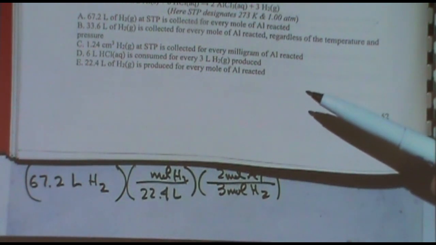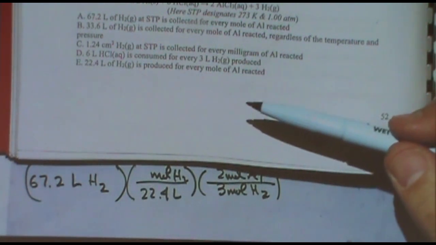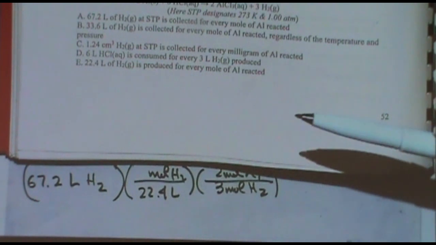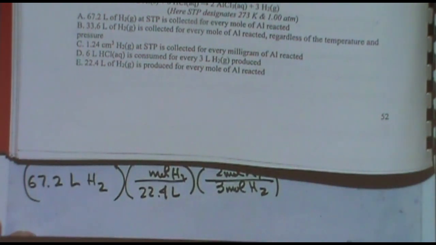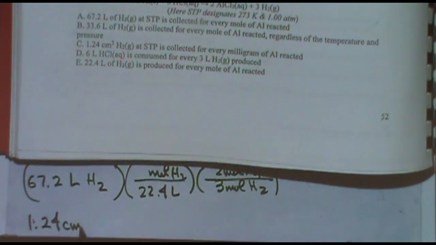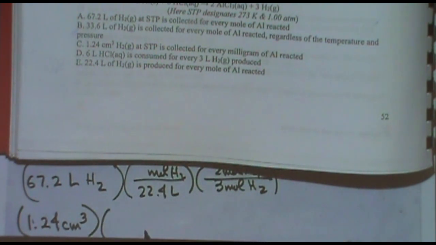Do you want me to do another one? Is there another letter that's super exciting for you? Well, I put B and the correct answer was C. I just want to know why C is correct. You'd have to do the calculation, so why is C correct? So let's look at C. 1.24 centimeters cubed. So I really want to convert to liters, so I could use this. So I believe 1 centimeter cubed is 1 milliliter.